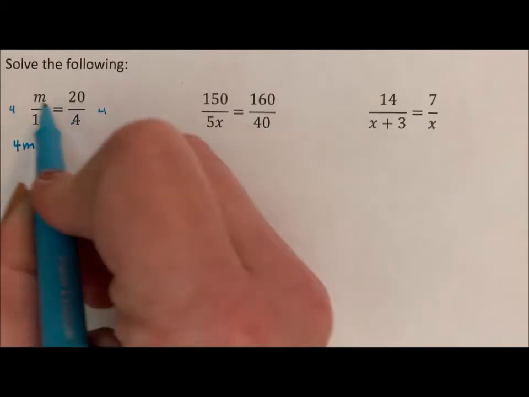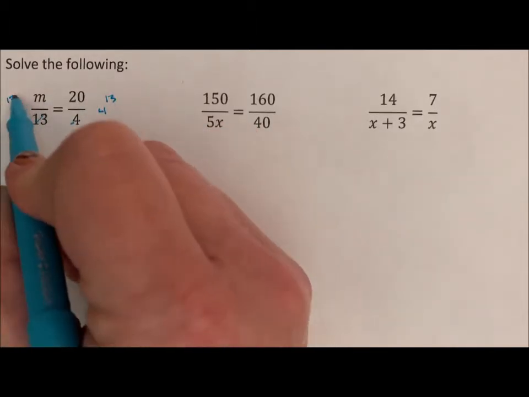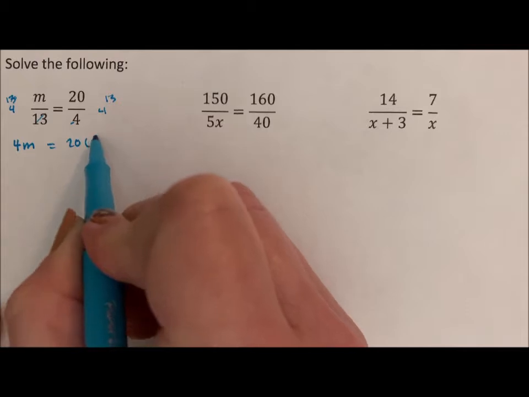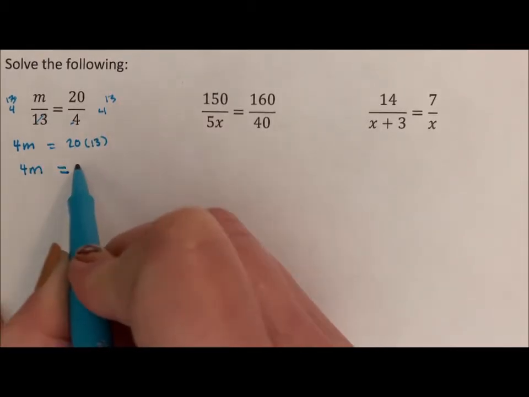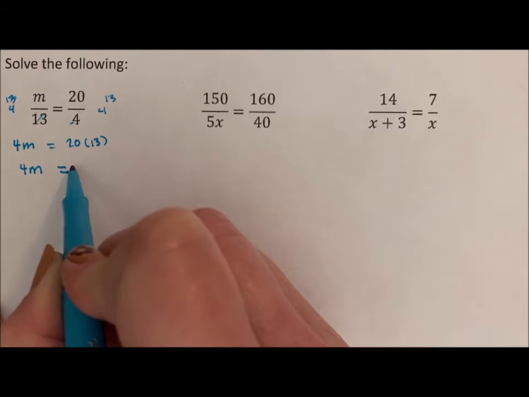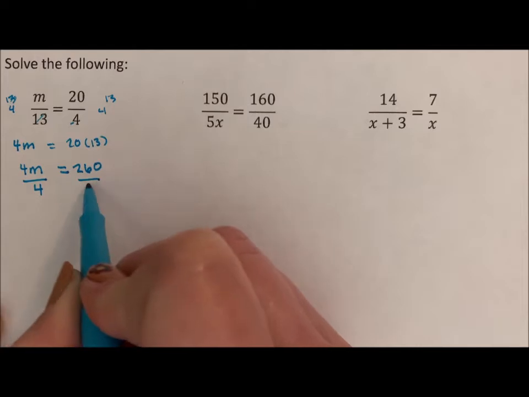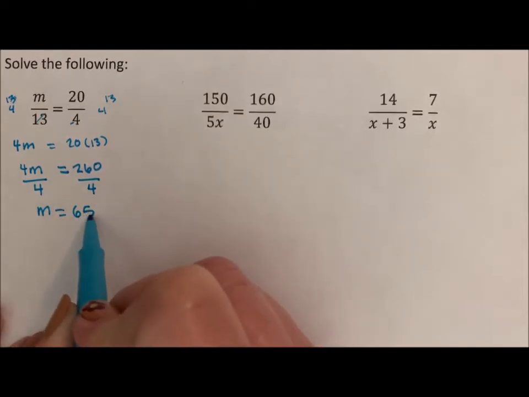I'm then multiplying a 13 to both sides. If I multiply a 13 to both sides, the 13's cancel, and I'm left with 20 times 13. I end up with 4m equaling 260. I divide both sides by 4, and m is equal to 65.